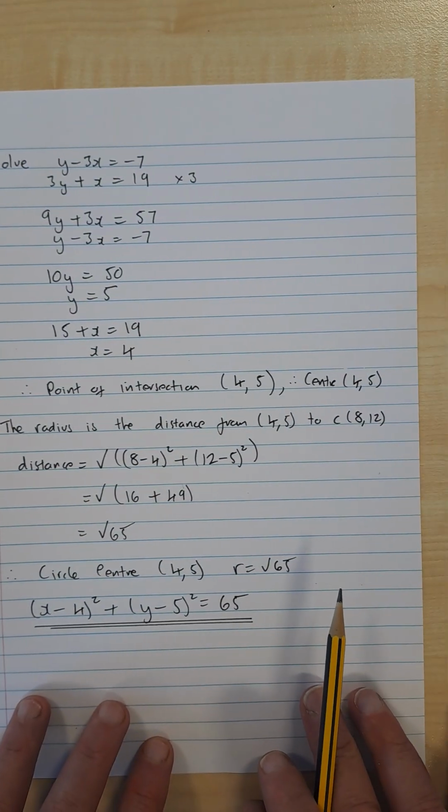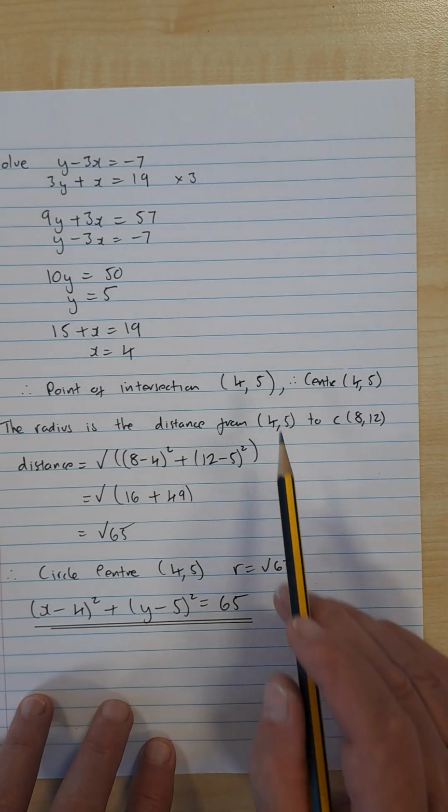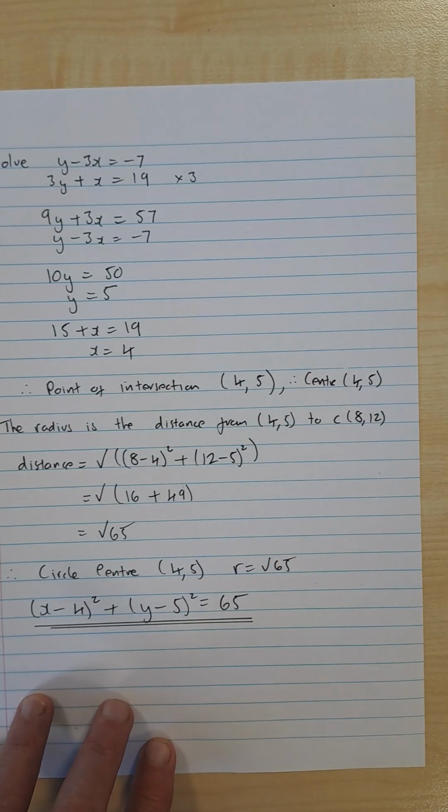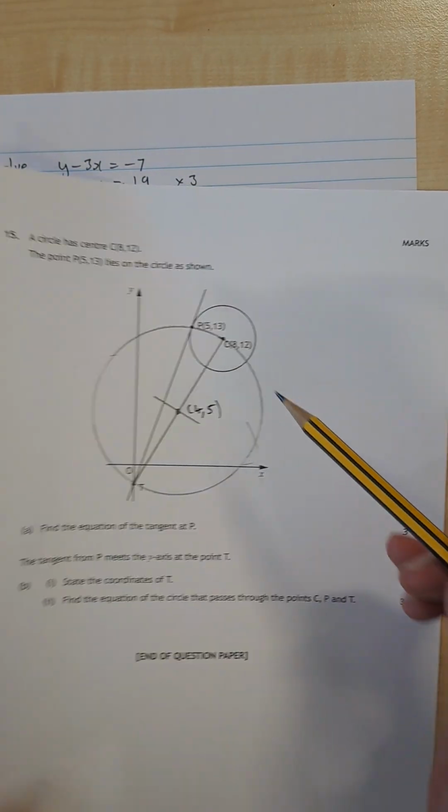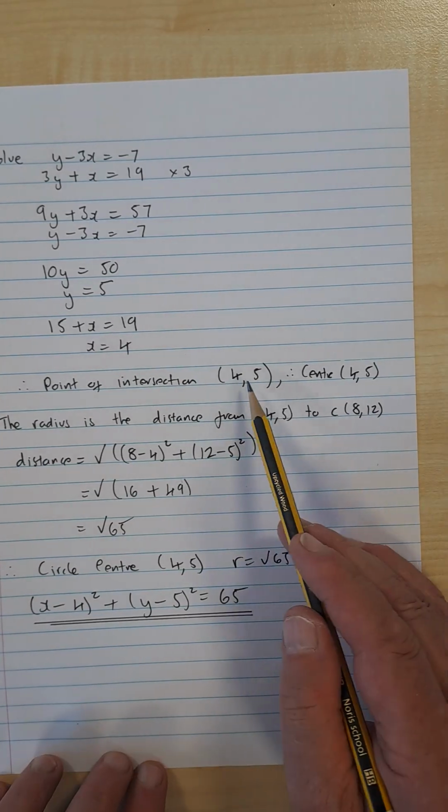Okay, so I admit it's a very long way to get the (4, 5) that we got so quickly earlier on, the midpoint of TC. But anyway, that's the centre of the circle.